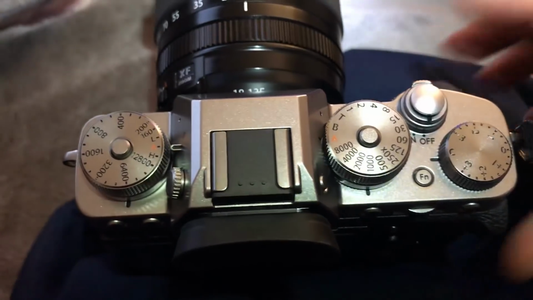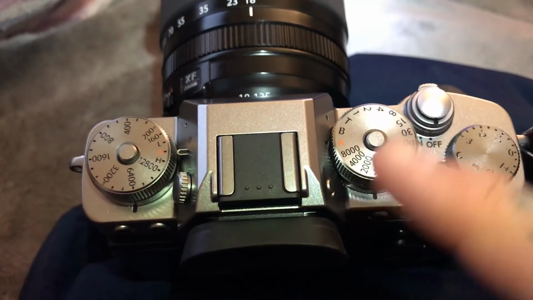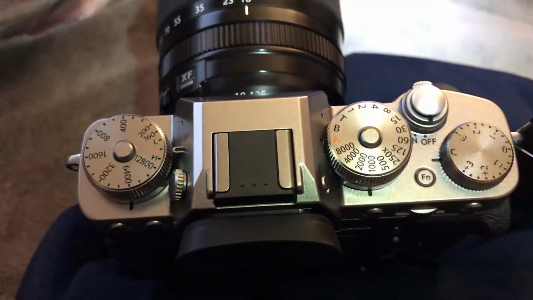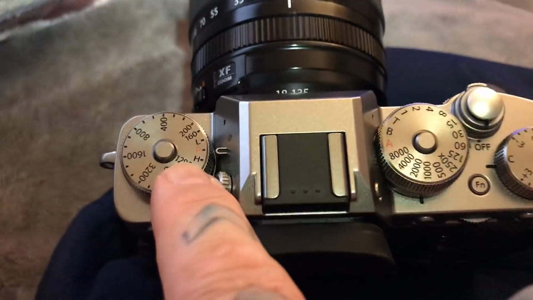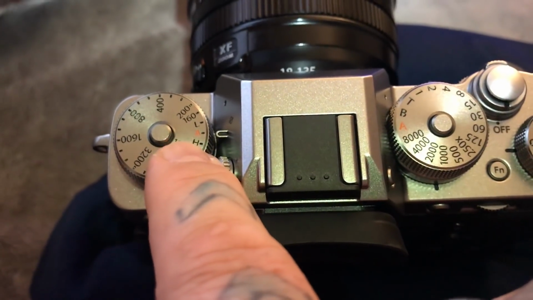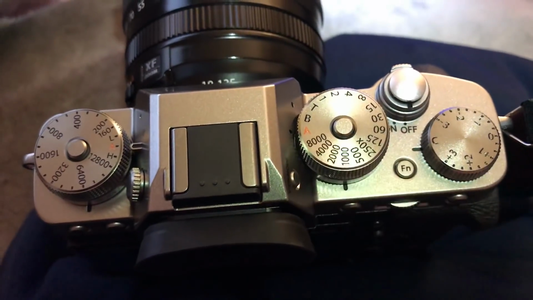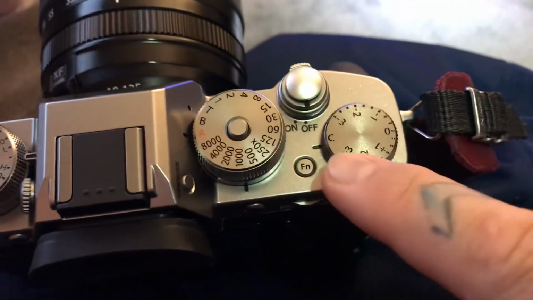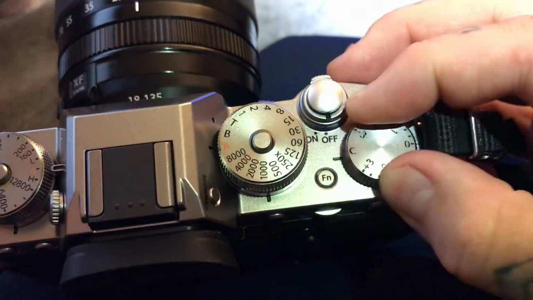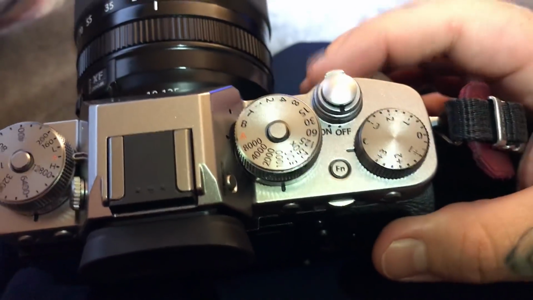I basically never shoot manual, except sometimes with flash; usually I shoot manual with flash. I never actually adjust my shutter speed dial, or my exposure compensation dial, or my ISO dial. Right now you can see I have my ISO dial set to A and locked in, and A for automatic on my shutter speed, since I always shoot aperture priority, and C on my exposure comp dial, which I never adjust.